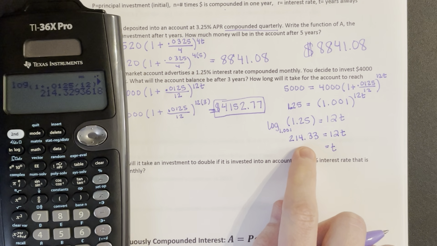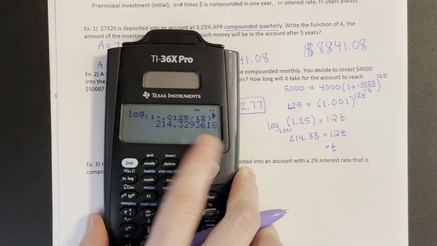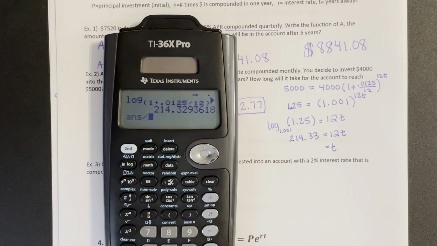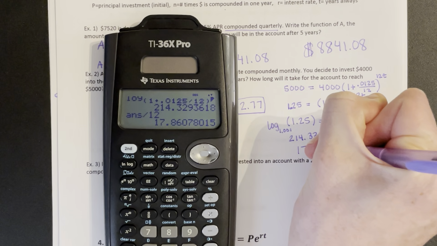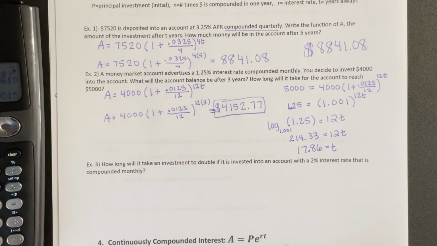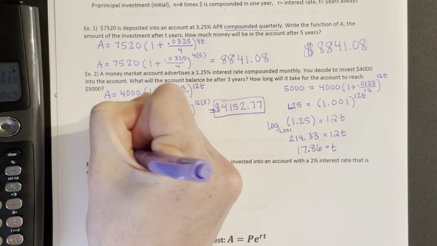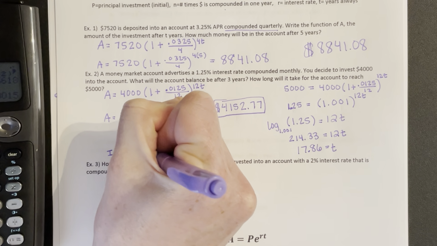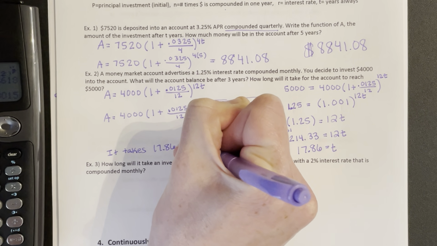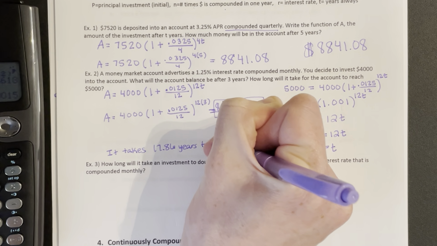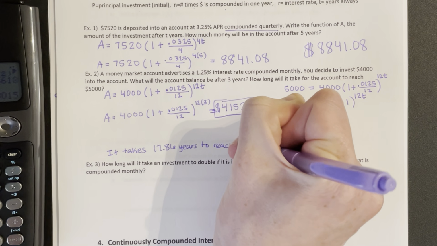We're still not done because we have to divide by 12. I don't want to use this decimal. I want to use the full decimal. So I'm just going to take that answer and divide by 12, which gives me 17.86. So now finally we have a value. So it would take 17.86 years to reach $5,000.